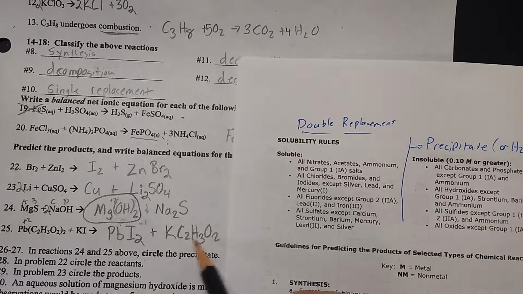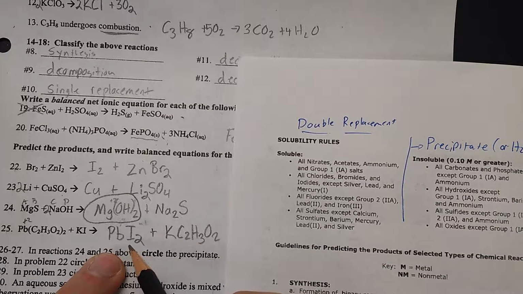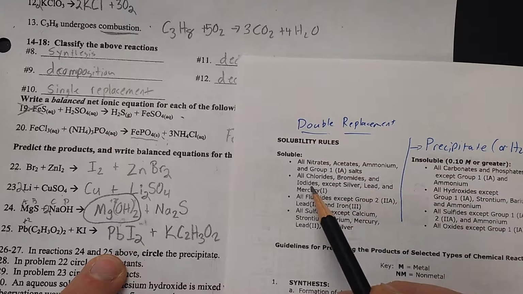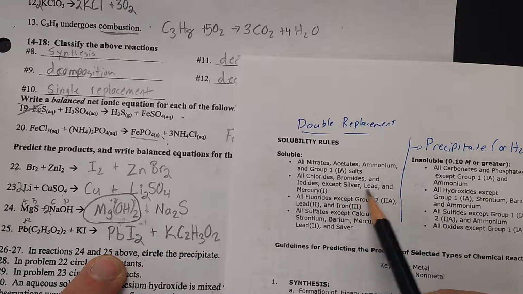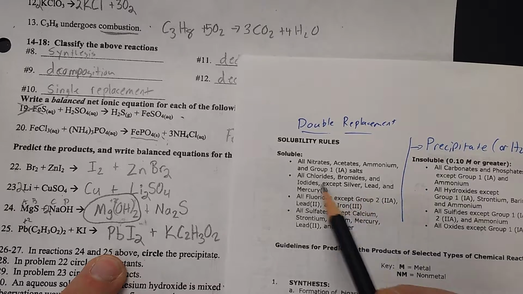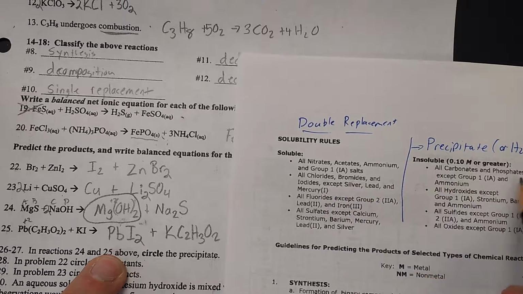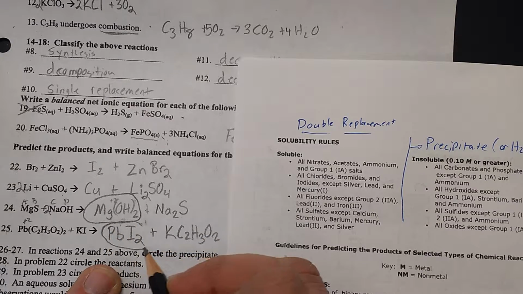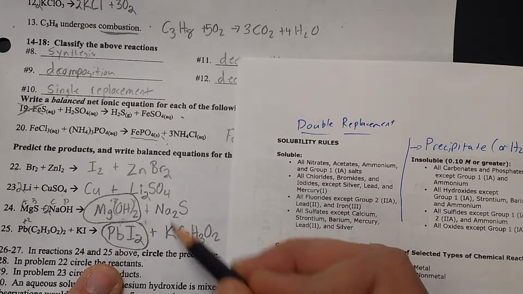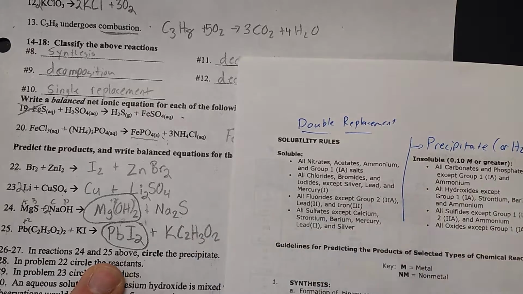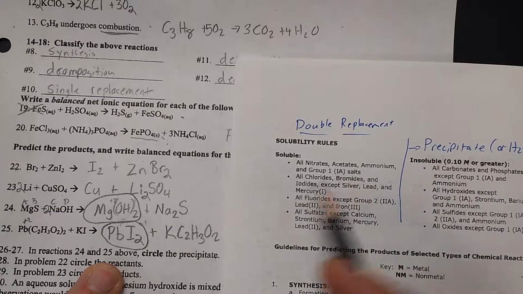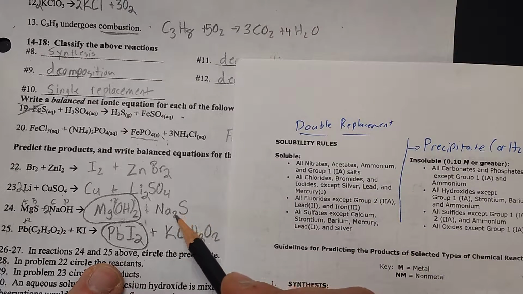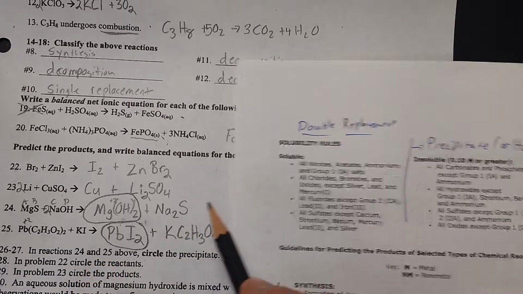And number 25, we got lead 2 iodide. All chlorides, bromides, and iodides are soluble except silver, lead, and mercury. So that means this lead iodide is not soluble. It's a precipitate. By the way, these other compounds, since they have something from group 1, they're always soluble. So that's never a precipitate if it's got an alkali metal in it.